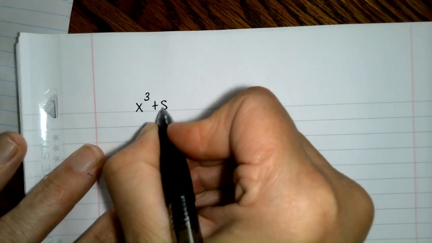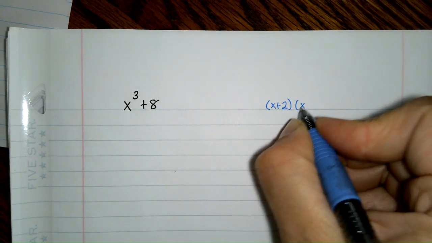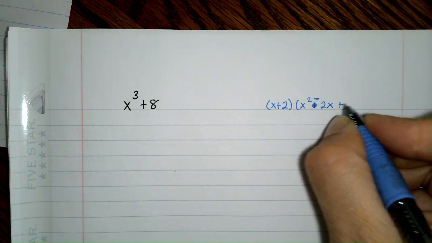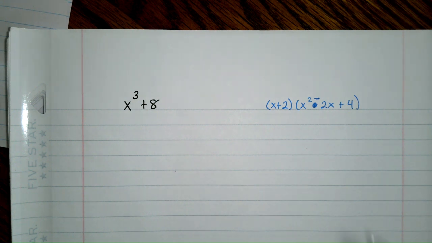X cubed plus 8. We have factored this before. It's a sum of 2 cubes. If you know the sum of 2 cubes rule, you know that the answer to this is x plus 2 times x squared minus 2x plus 4. But I'm going to bet most of you probably don't like memorizing that rule. You're like, okay, I can get the x plus 2 part. It's that second parenthesis I can't get. That's where this is going to come in to help, your long division, your synthetic division, it's going to be great to help you.